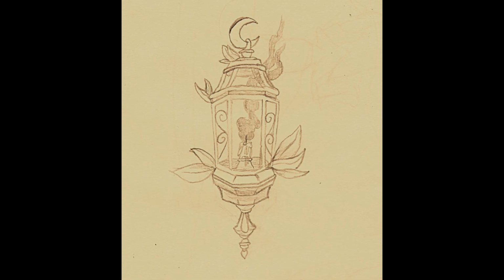And on today's top tips for DMs, we're going to be talking about setting the scene and being able to describe an area. So, let's get started.